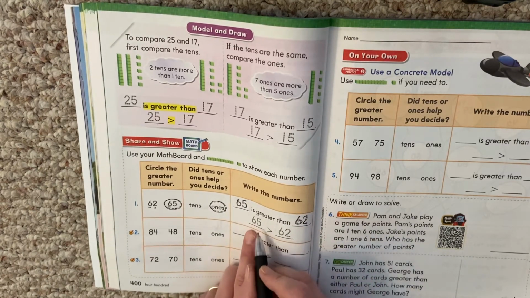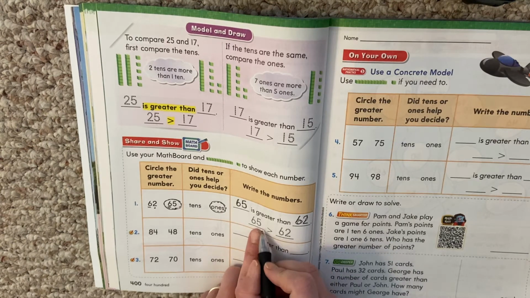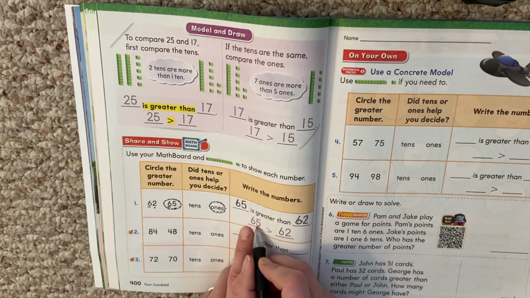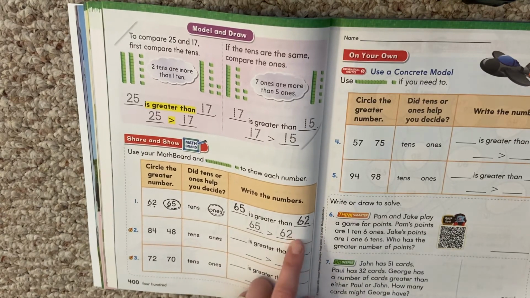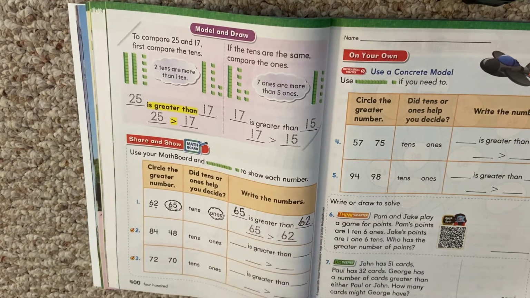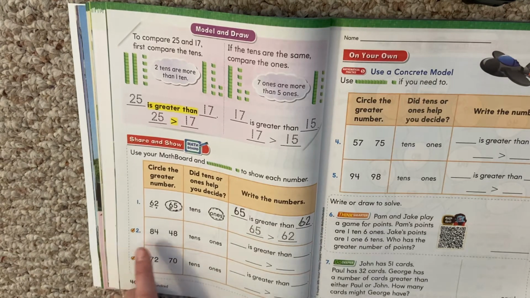And here, see, they have 65 and 62. They make the alligator eat the biggest number. Okay, it turns its back to the small number. It's like, nope, I don't want you. I want the big one. All right, let's look at this one.